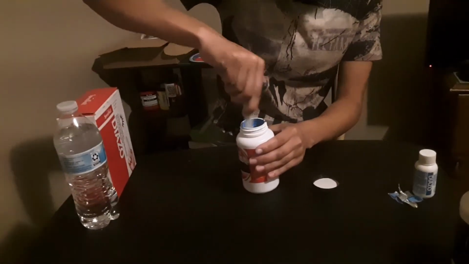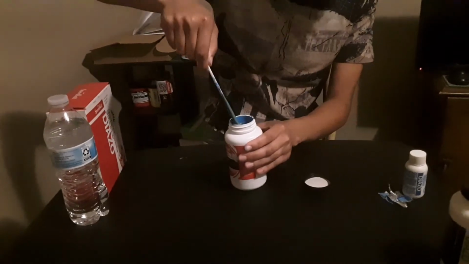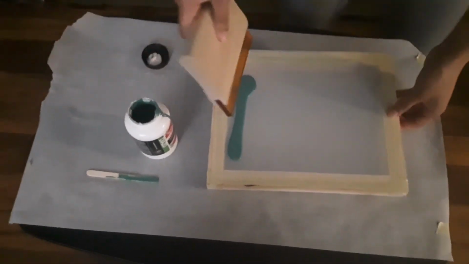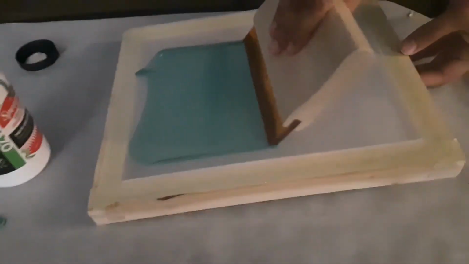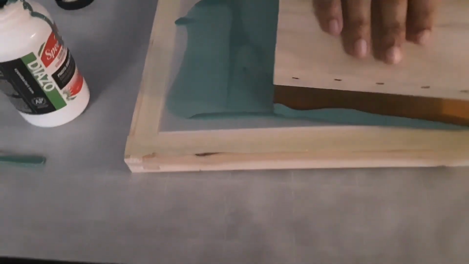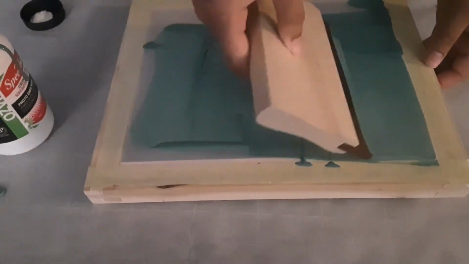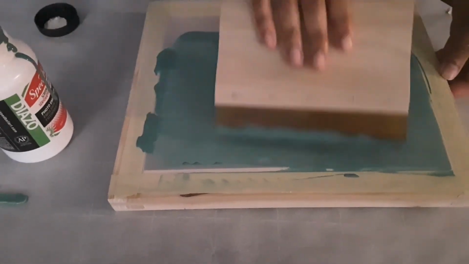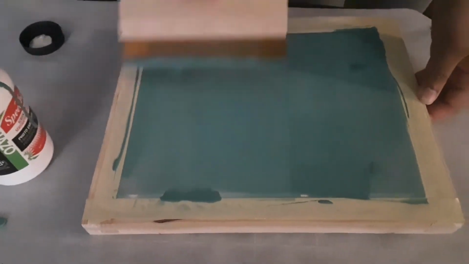Once the emulsion has had time to rest in a cool dark spot overnight, I am now going to take my silkscreen and pour some of the emulsion on the flat side of the screen. I probably poured too much initially here. Try to pour a little bit at a time. Now take your squeegee and, at about a 45-degree angle, simply glide across and evenly spread the emulsion on, covering the entire screen.